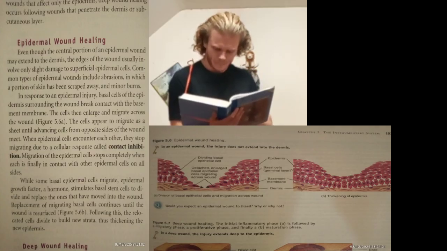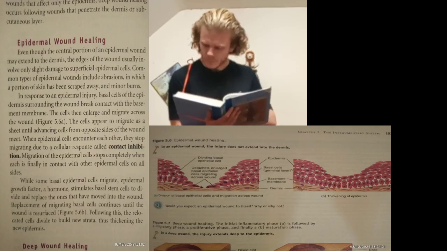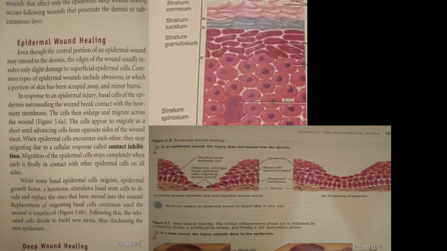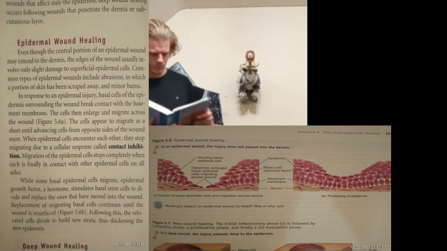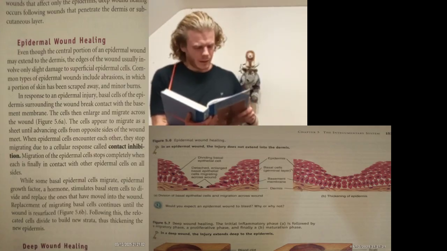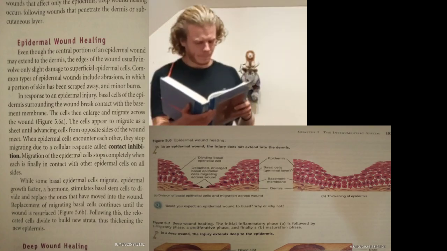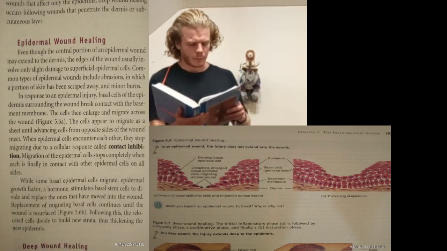Stratum basale. We're going to stay away from it. We're just going to say the basal cells of the epidermis surrounding the wound break contact with the basement membrane.